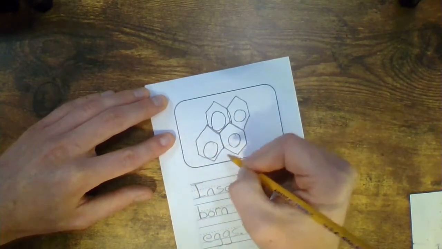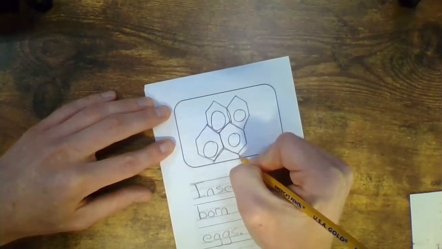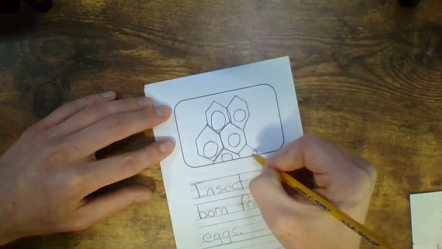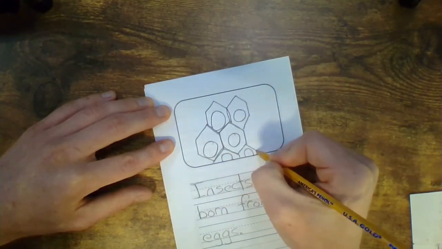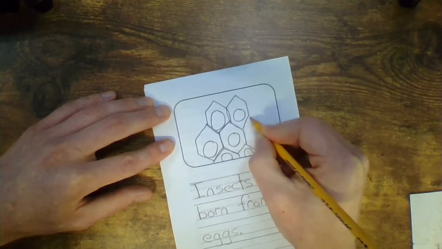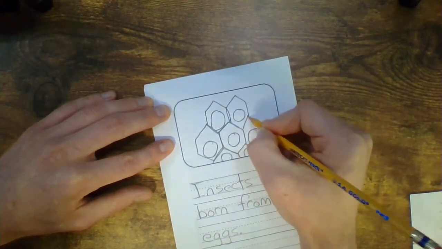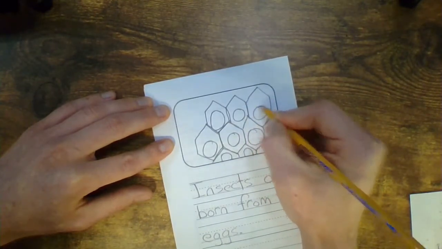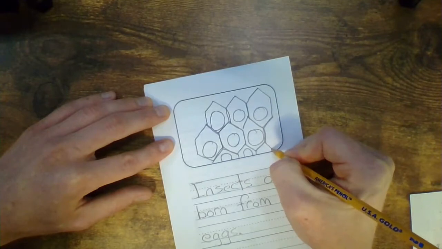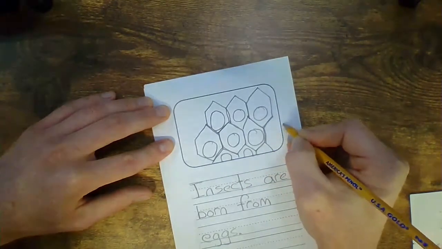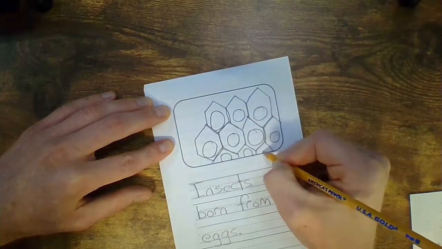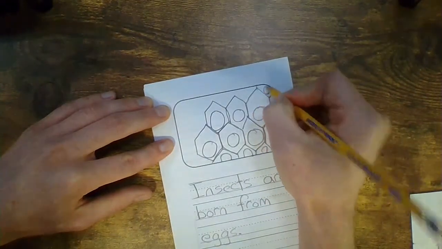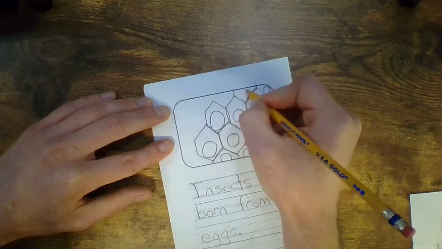And another egg. Oh, that'd go below my picture, so I'm just going to stop like that. And you can see another egg like that. And then 1, 2, 3, 4. Egg inside. 1, 2, 3, 4, 5, 6. Egg inside. You go over here. Egg inside. Look at all these eggs. There's lots of eggs in a beehive.